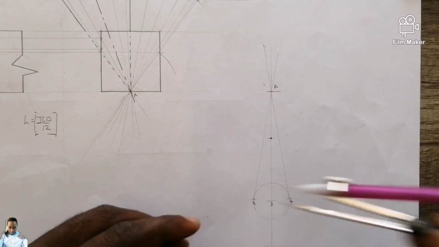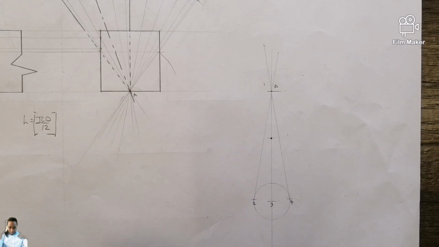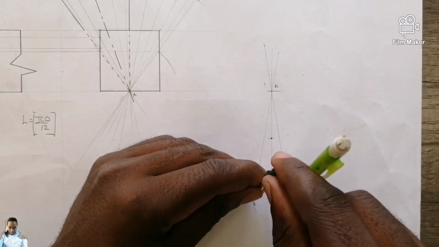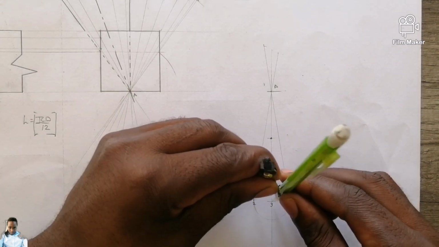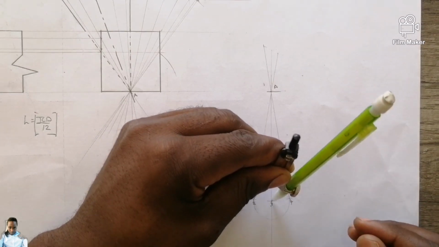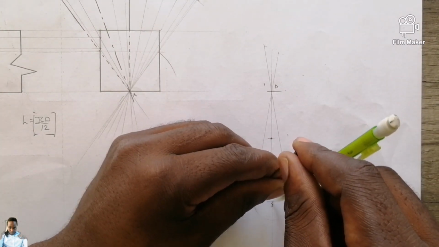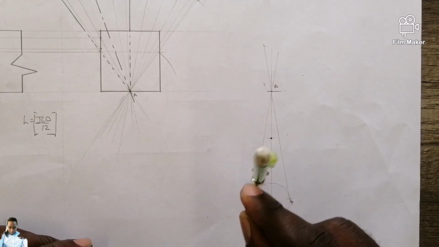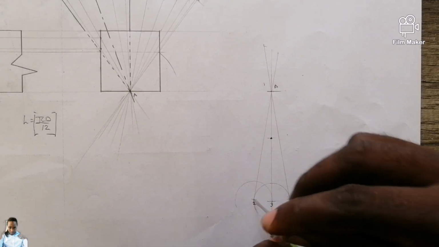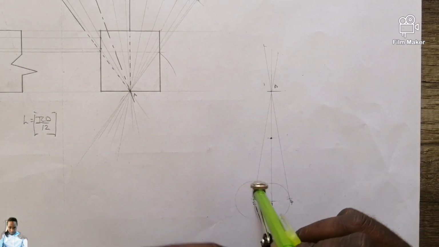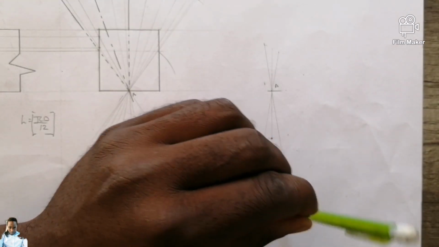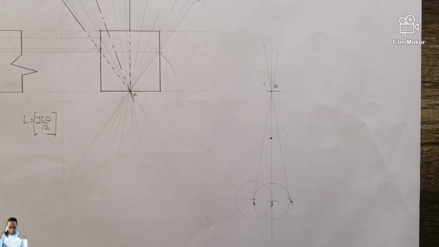Then have this, point 2 and point 4. So try to be accurate. Draw it faint. Somebody will say strike an arc. Yes, you can strike an arc, or you can do like this, as long as it's faint.